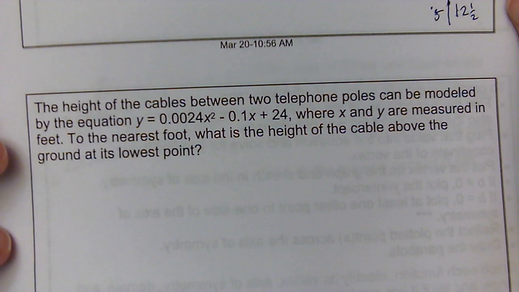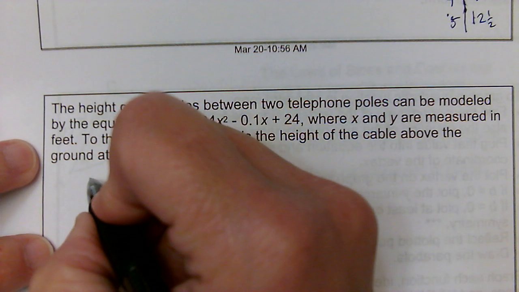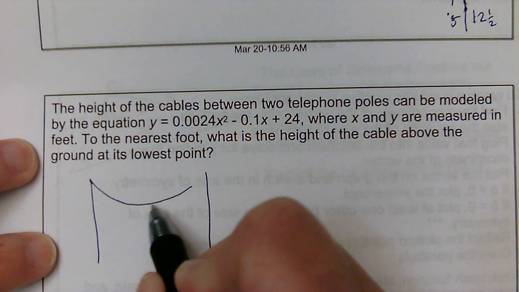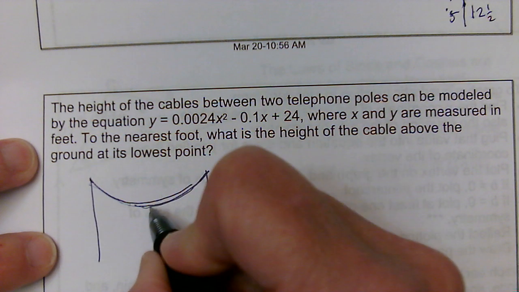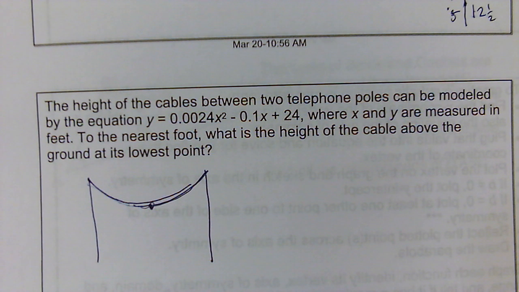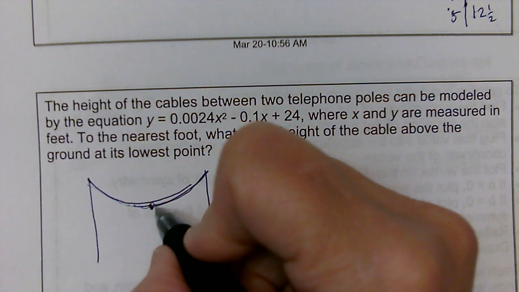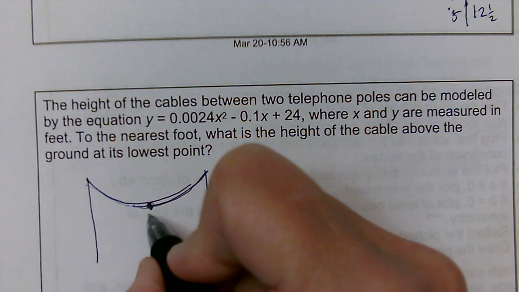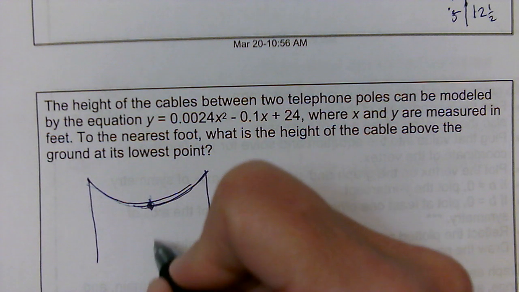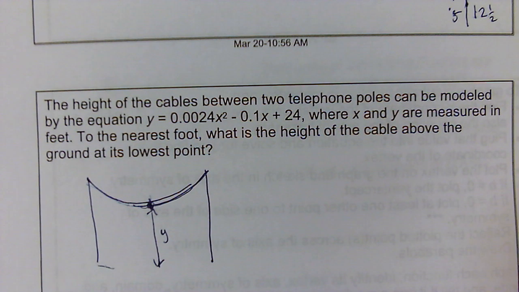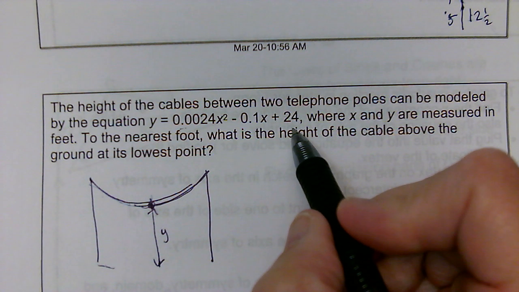Well, a lot of times it's helpful to draw yourself a picture of a problem like this. Here are our two telephone poles, and here is the cable stretched between them. The interesting thing, when you hang a line, a rope, or anything between 2 points, the shape that it hangs in is a parabola. So the vertex of the parabola would be the lowest point. So the coordinates of this point, x, y, the y is the height that we're trying to find. So we need to find the vertex of this parabola.